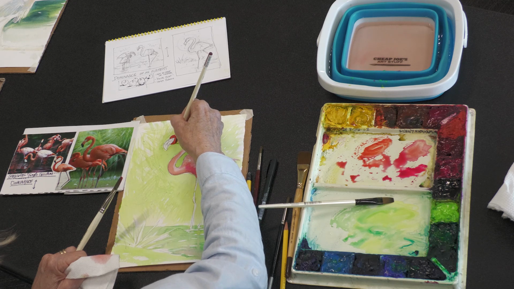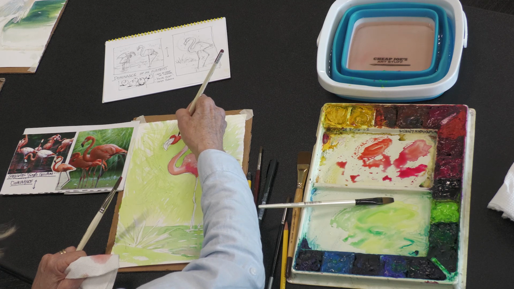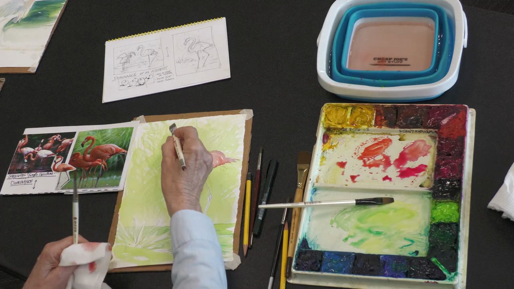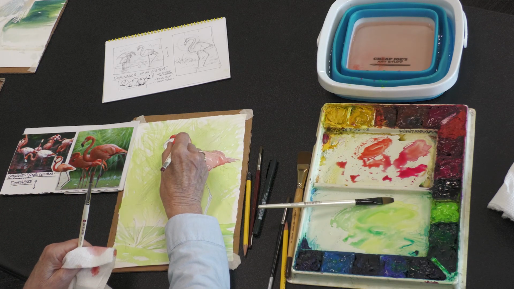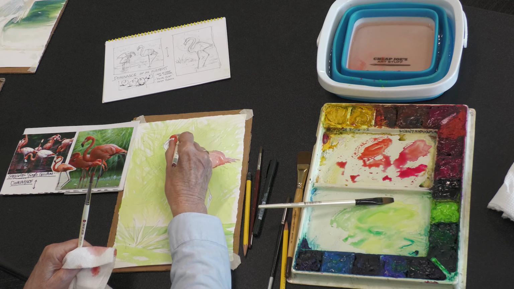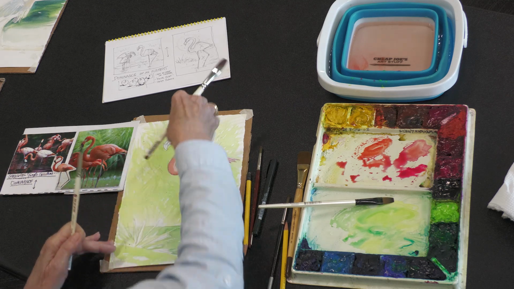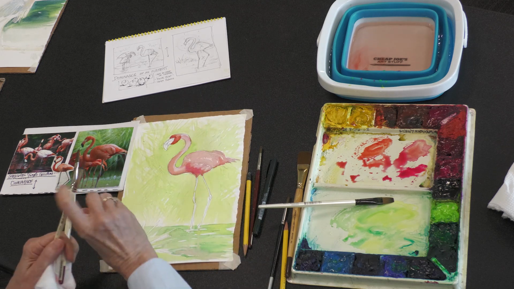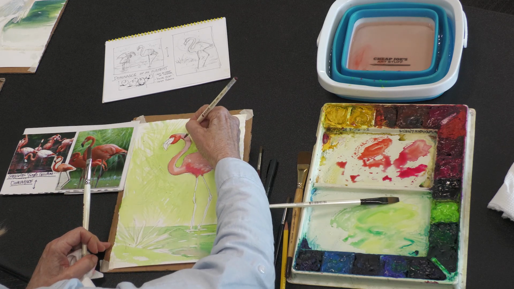I'm going to get this line a little better here, and then I want to add a little bit more water at the top of the head, and then that should actually be my light spot on top of the head, and my darker area is underneath.